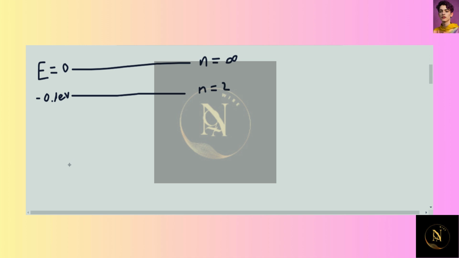Then at the very bottom here, let's go ahead and draw the ground state, n equals 1. We have negative 4.1 eV. And then the difference between the ground state and the first excited state is 1 eV. And then the difference between the ground state and the second excited state is 1.1 eV.